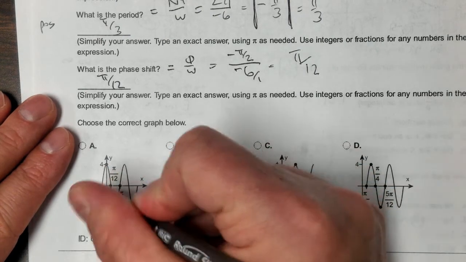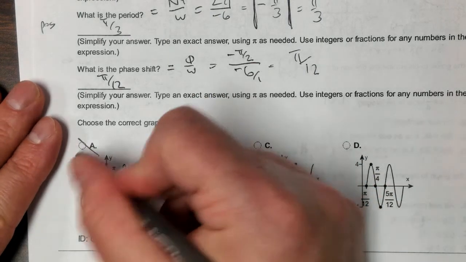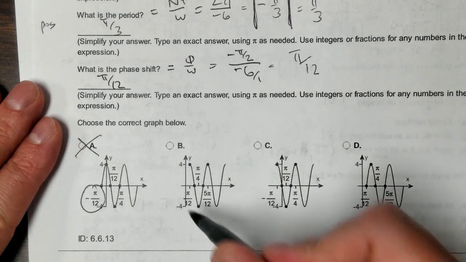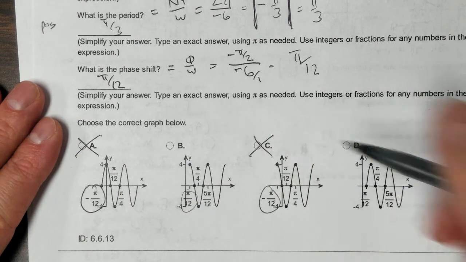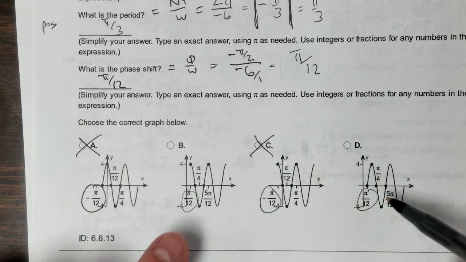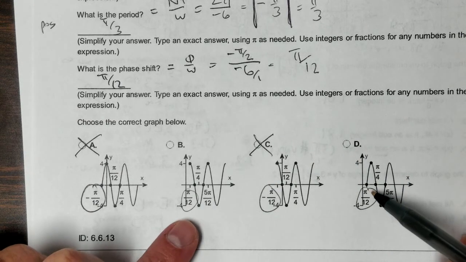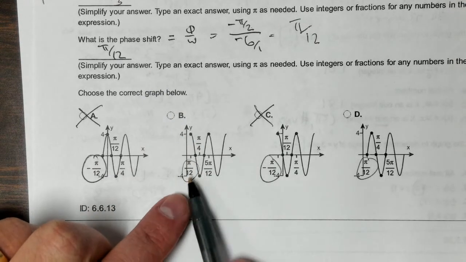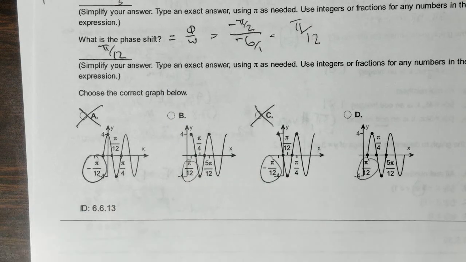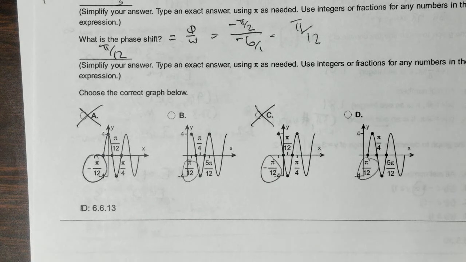So this one has negative pi twelfths, so that's not it. This one has pi twelfths, this has negative pi twelfths, and this has positive. So we're now down to 2 choices for our graph. Your phase shift should match the start. 2 of them matched and 2 did not.